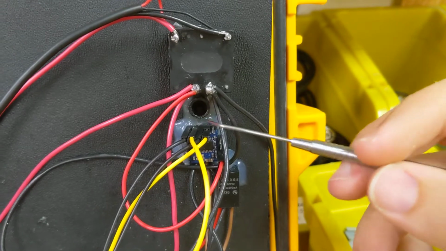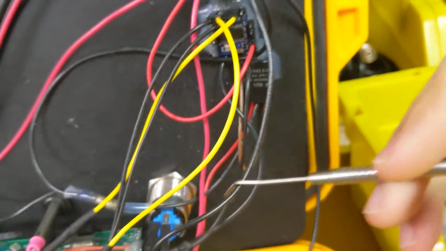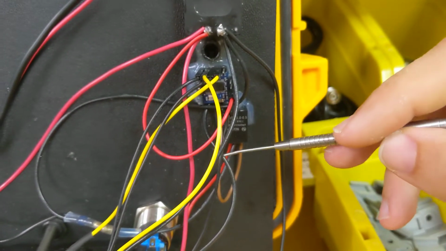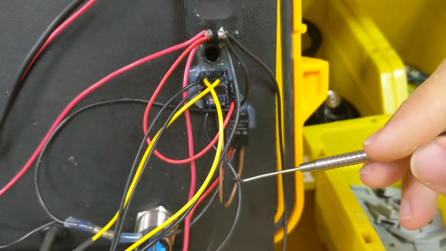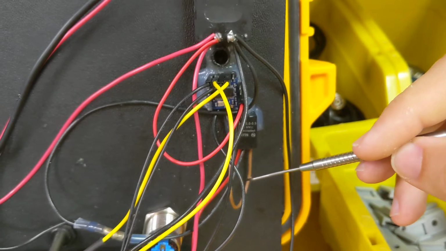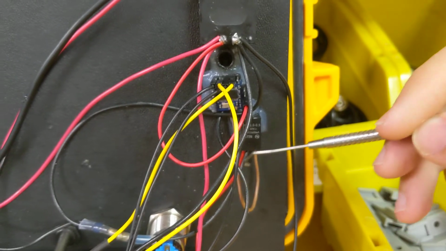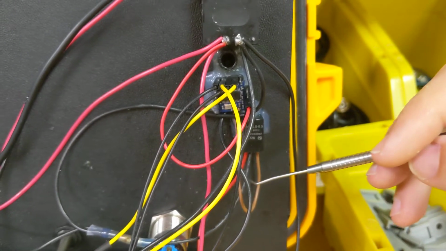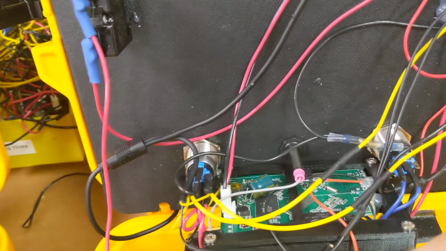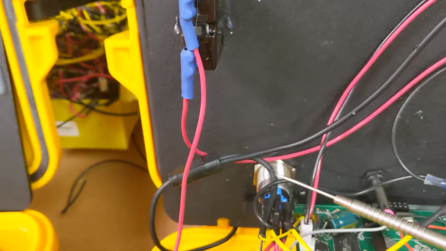Let's see. My ground comes down, up and around. One ground goes to the OSD, which appears to be soldered directly in. The other comes to my voltage regulator, where it's spliced there, and to my on-off button here.